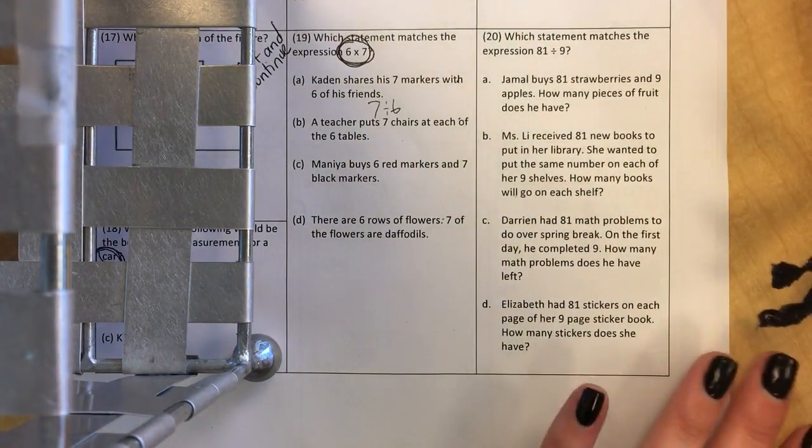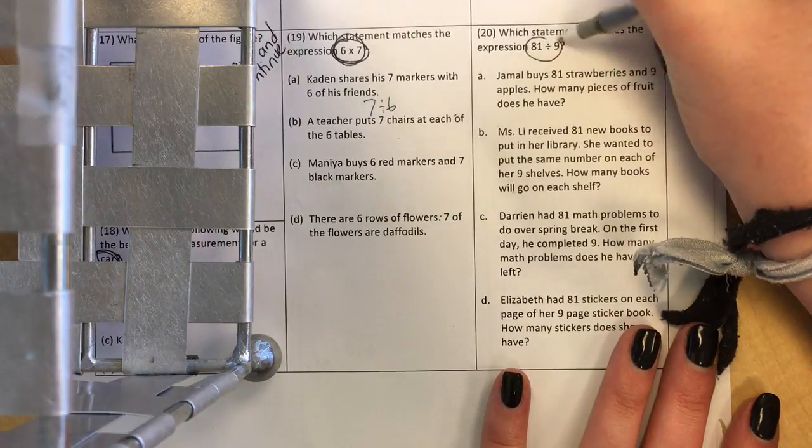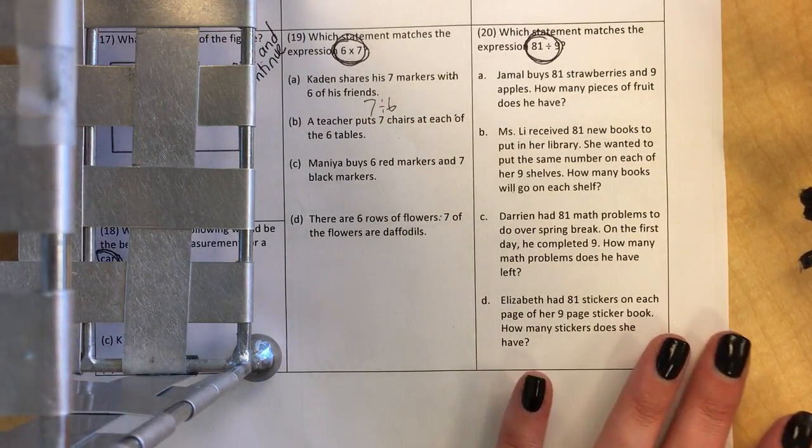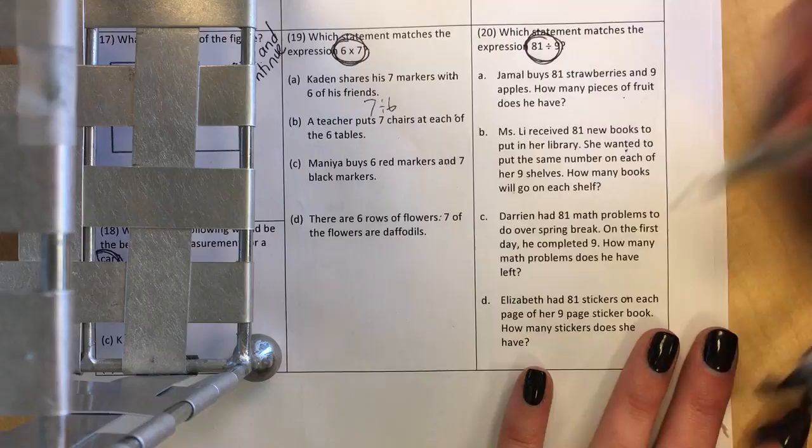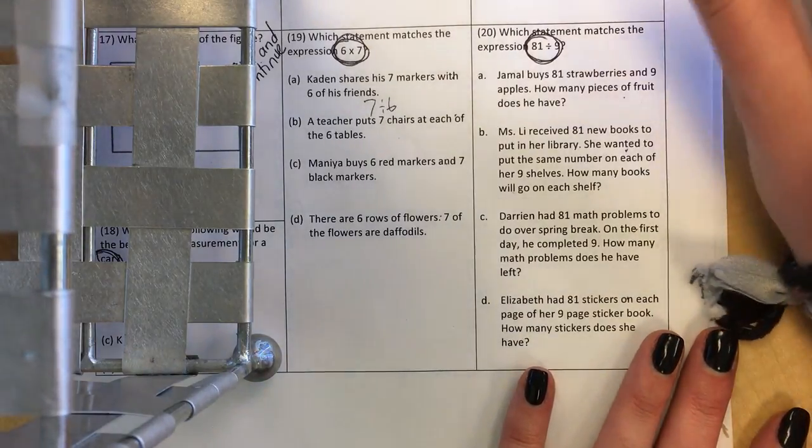for these different problems? And then same thing for number 20, we're dividing 81 by 9. Think about which story problem is going to use division in order to solve it.